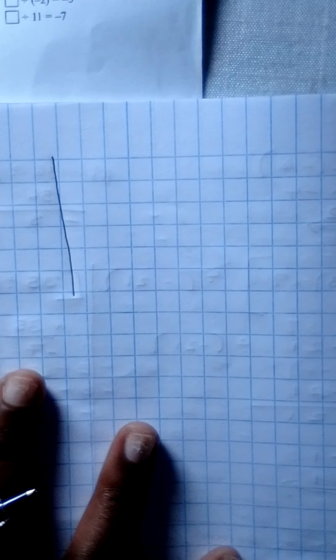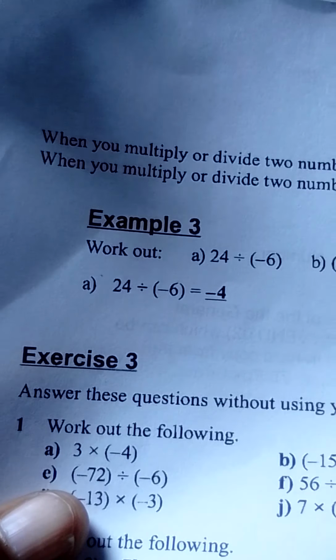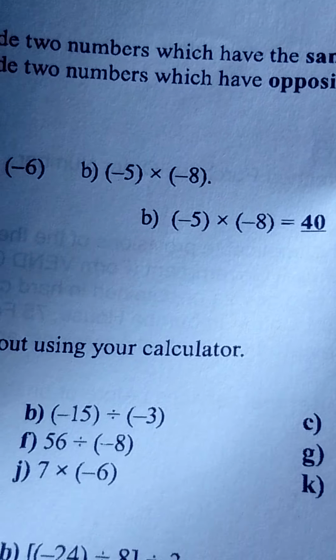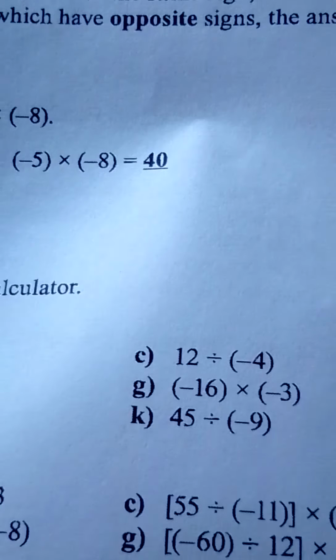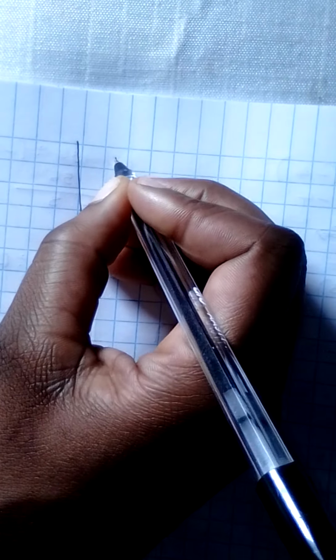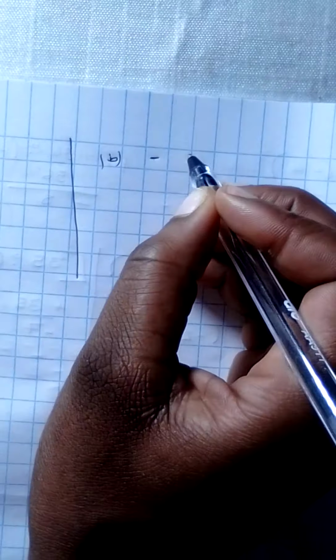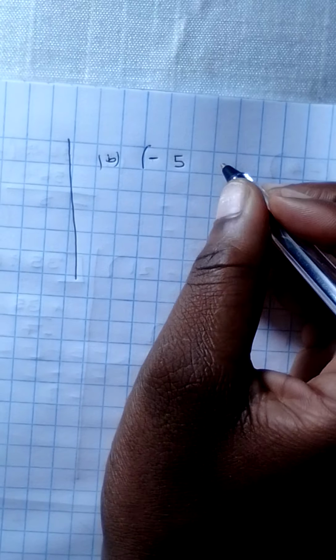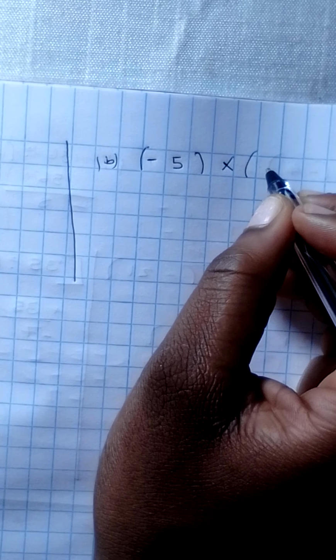Okay. Example B is saying open bracket minus 5, close bracket, multiply by open bracket minus 8, close bracket, right?